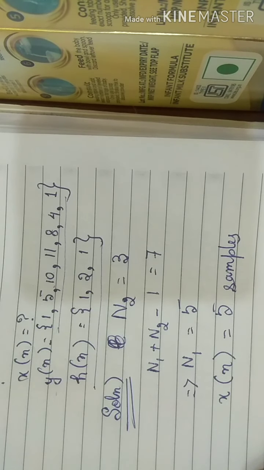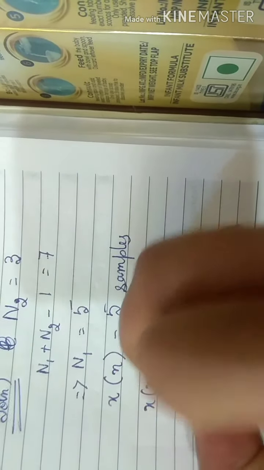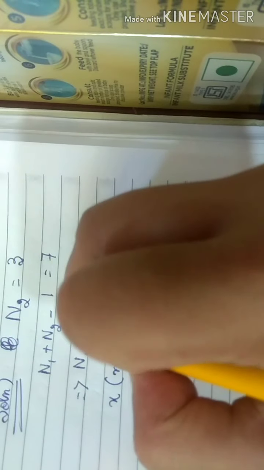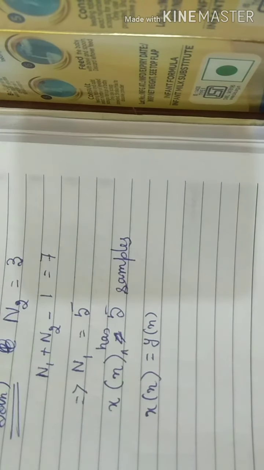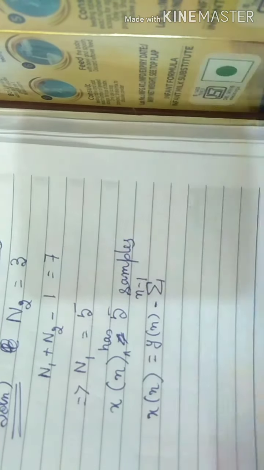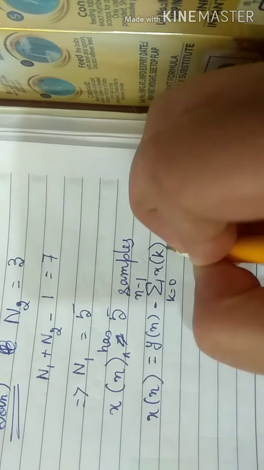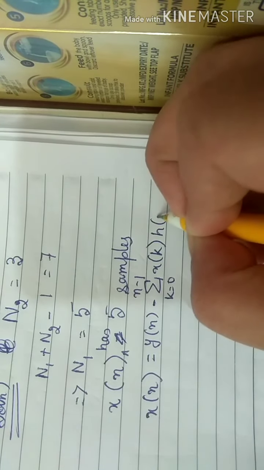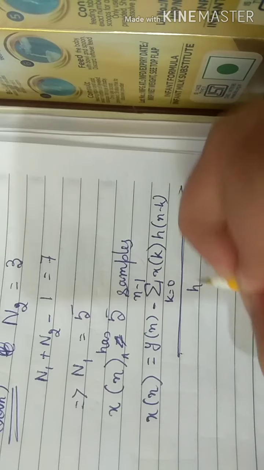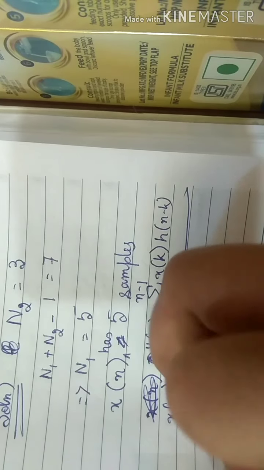Now you have to go by using the formula where x[n] is equal to y[n] minus the summation from k equal to 0 to n minus 1 of x[k] h[n minus k], the whole thing divided by h[0]. Here x[n] has 5 samples.